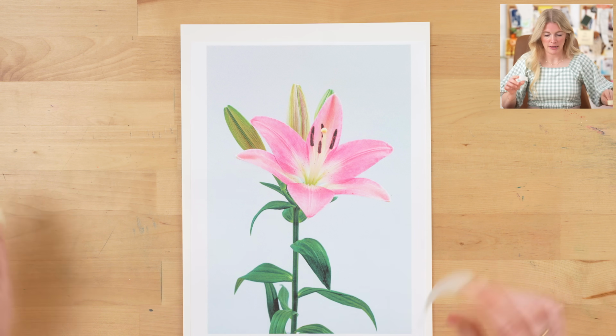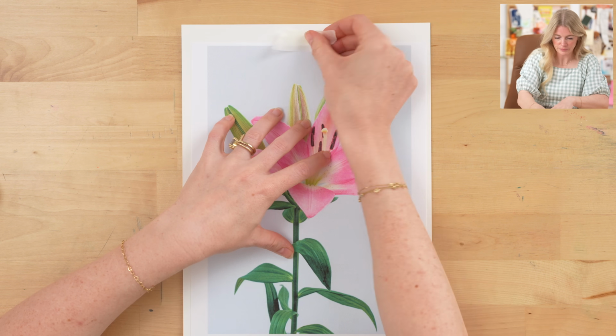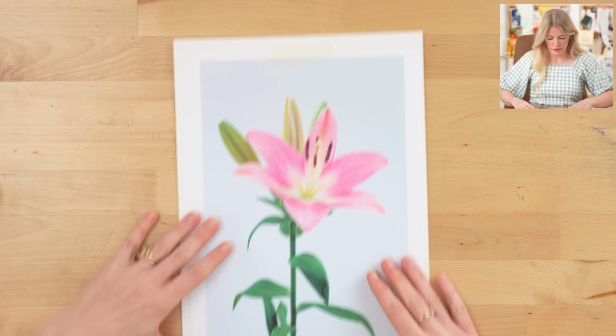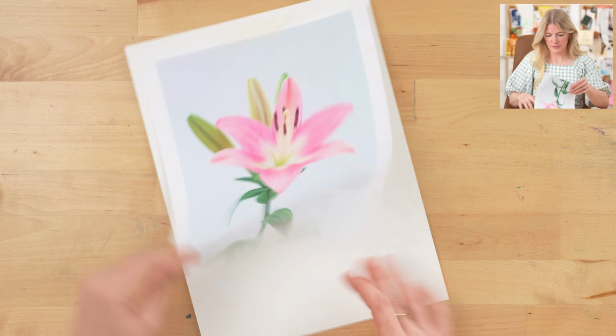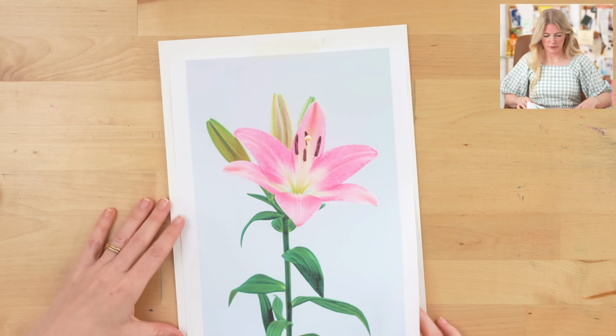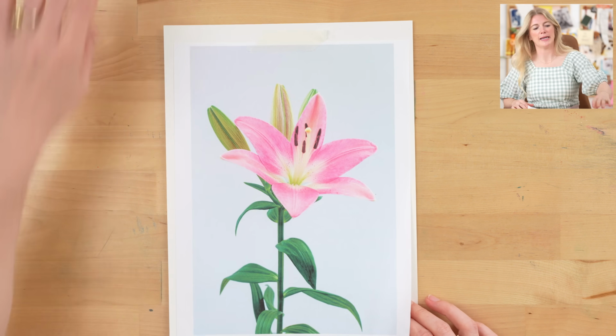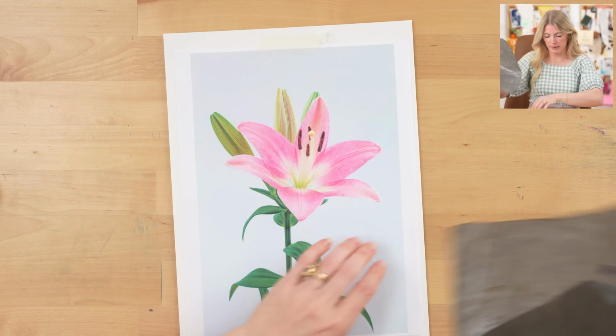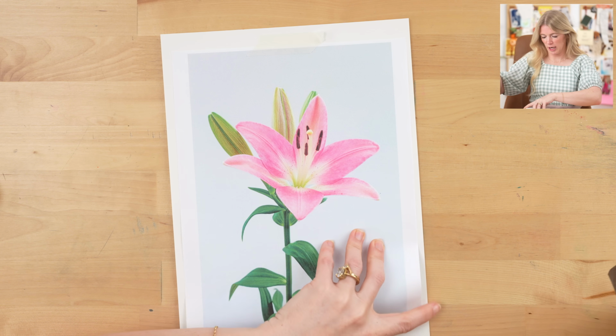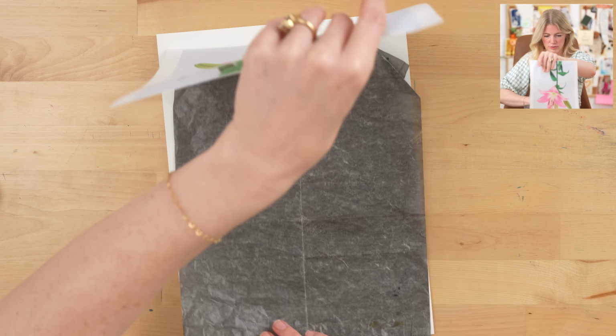So I'm going to tape it in place so it stays like so. Now I can lift this up and it's not going to move around on here, right? So then when I draw, it stays the same. I'm going to take some carbon paper and place it shiny dark side down.